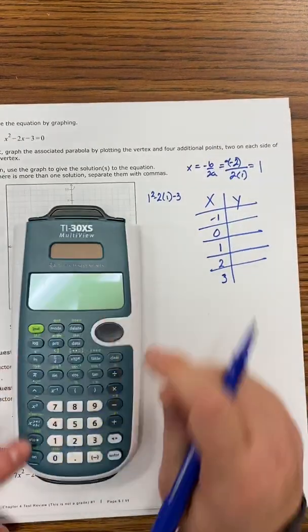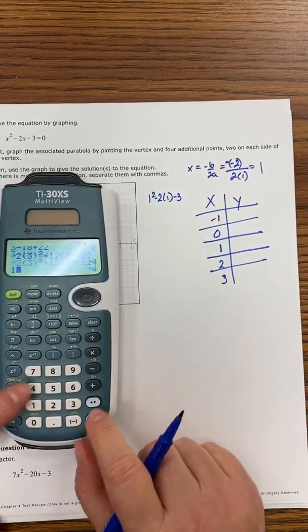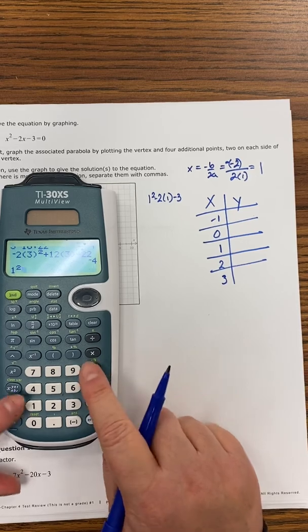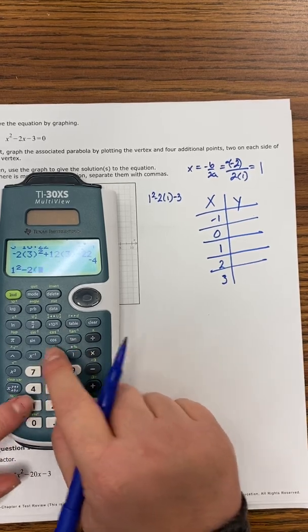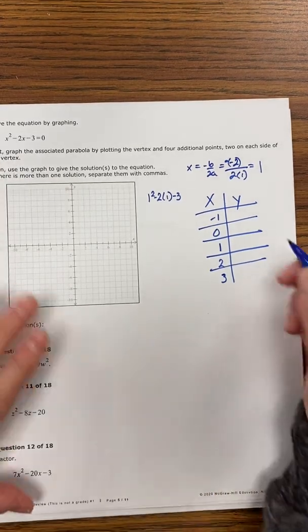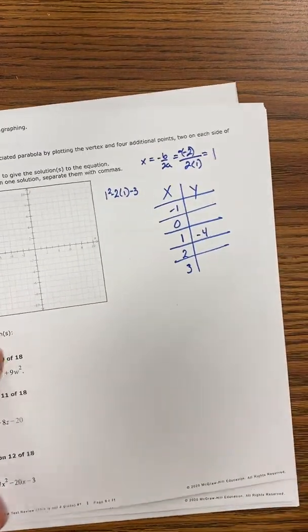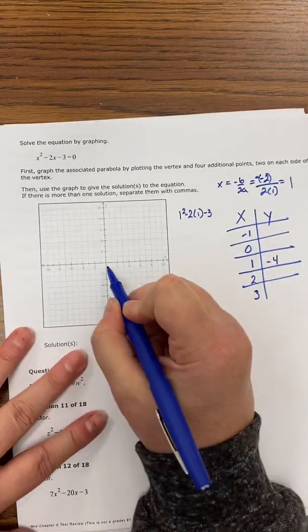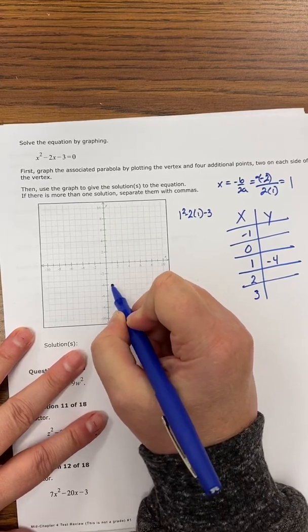If it makes you feel better, you can put it into the calculator. So 1 squared -2 times 1 -3. So -4. So vertex is 1, -4. So you're gonna go 1, -4.